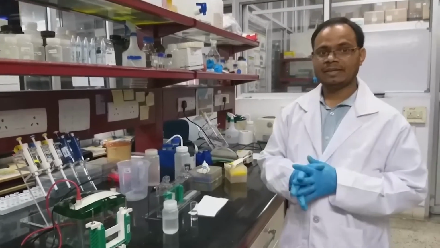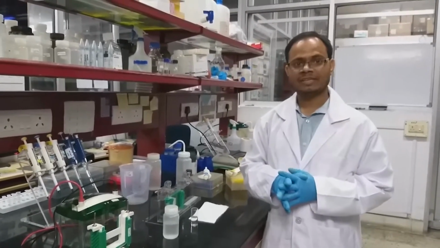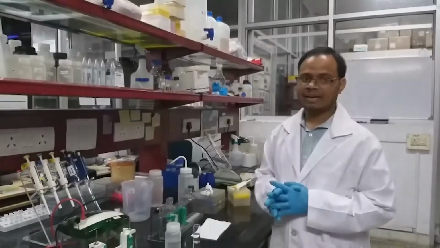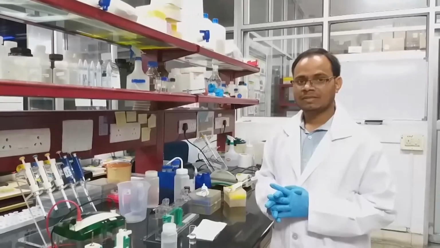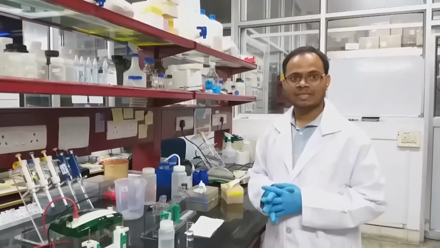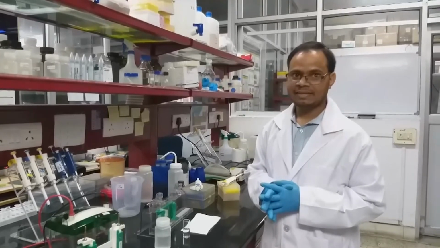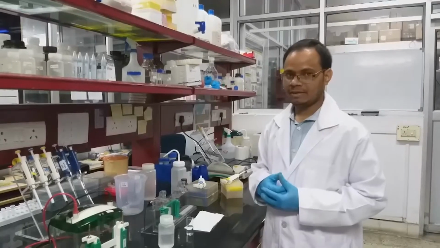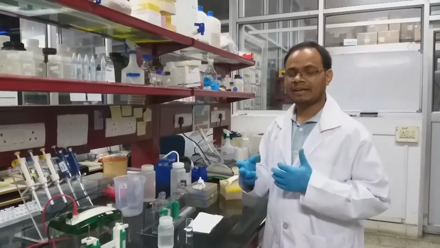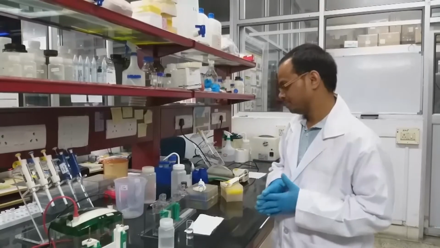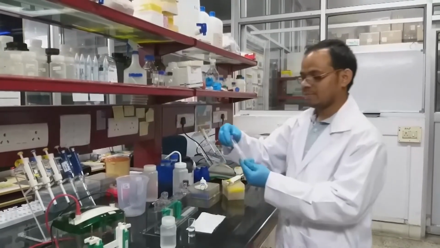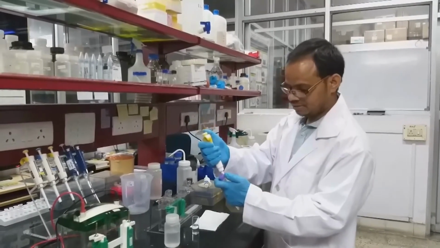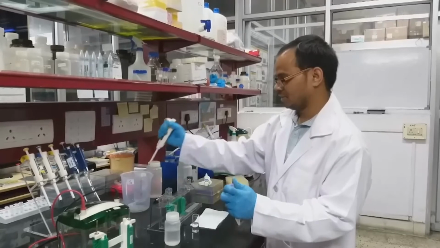The other important thing is 10% ammonium persulfate. Ammonium persulfate, which is catalyzed by the TEMED, provides free radical species which accelerate the formation of the mesh-like structure in acrylamide gel. It will catalyze forming the mesh. So this is the 10% APS. I just add 100 microliter of 10% APS to the resolving gel.